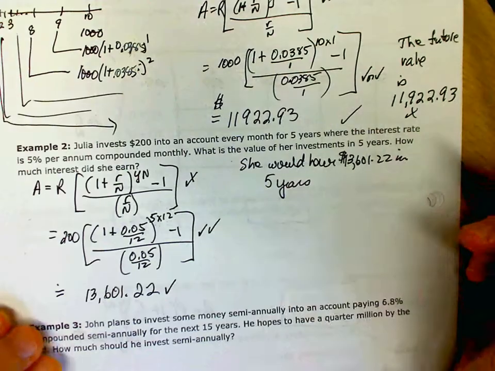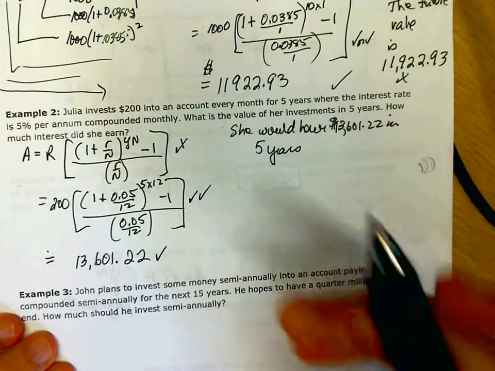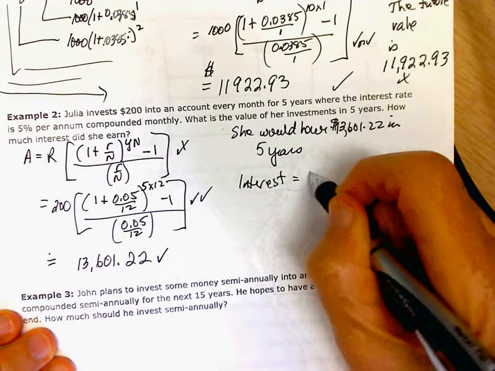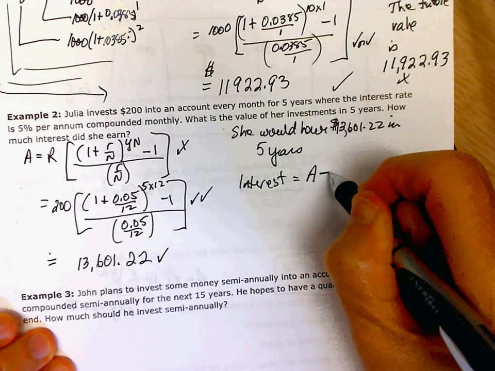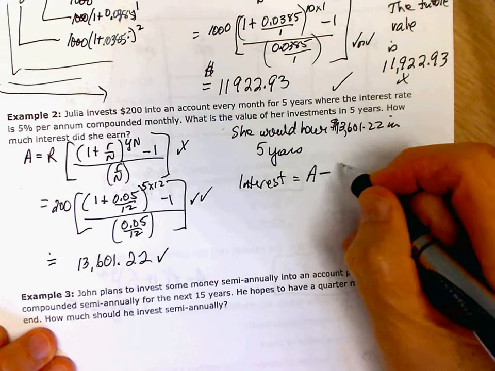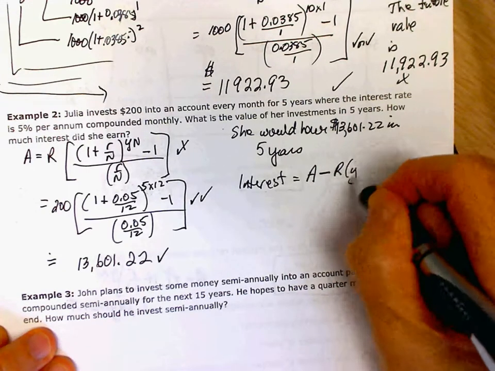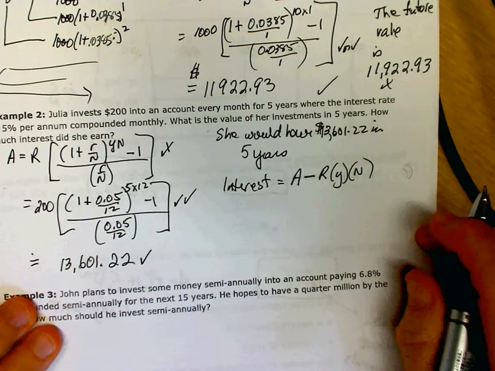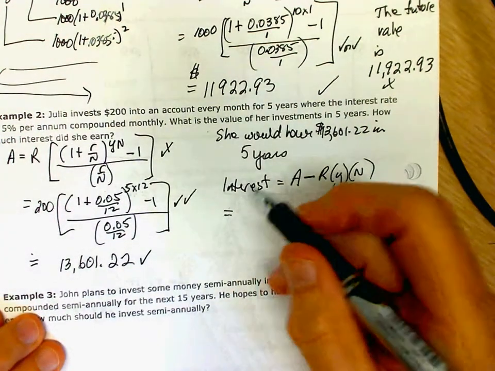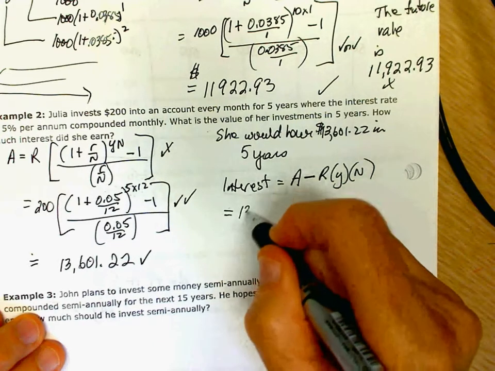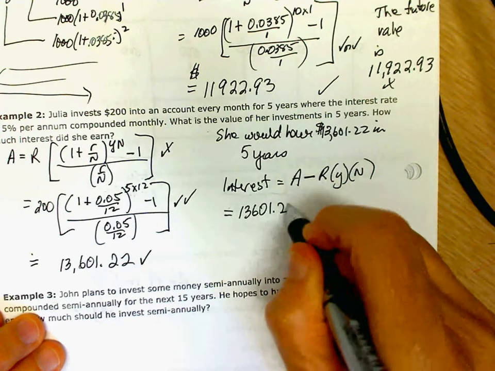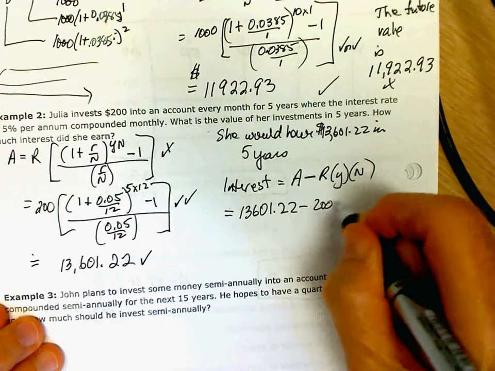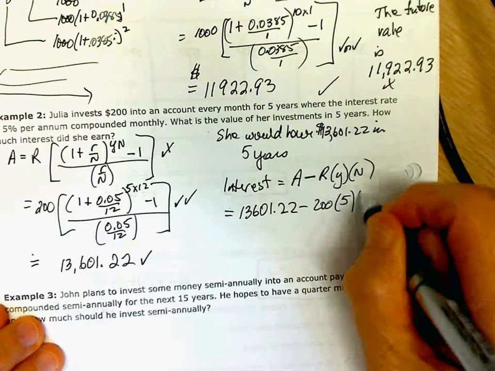Now, how do we calculate the interest she earned? Interest equals the final amount minus the regular payment times the number of years times the number of compounding periods per year. So the amount is 13,601.22 minus the regular payment, which is 200, times the number of years, and it's 12 times a year.